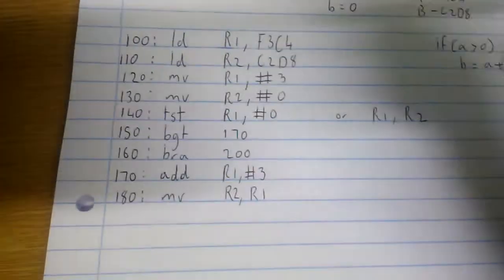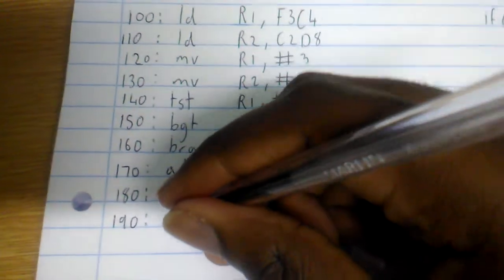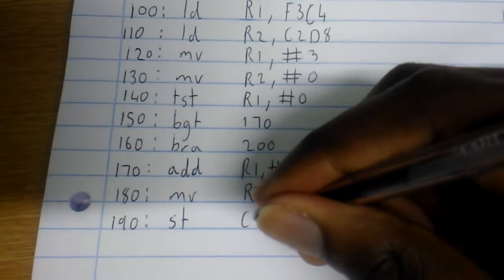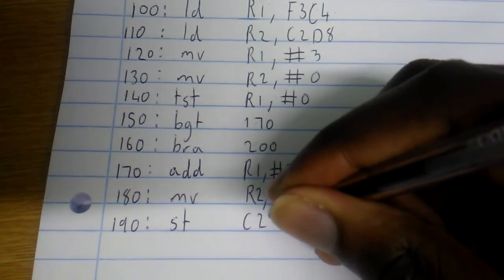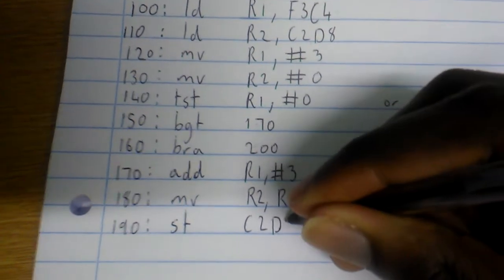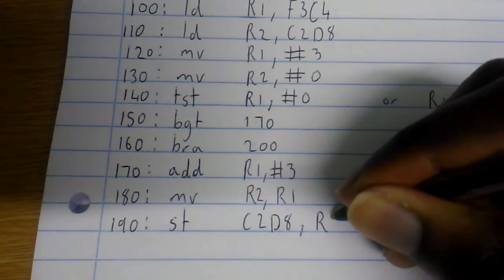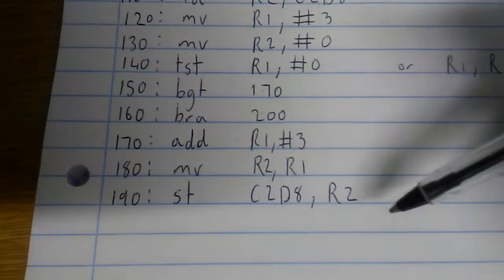Then finally, to end the program, which is true, you're going to say line 190, and then the opposite of load is store. So you're going to be storing it back into your main memory. So you're going to say ST, store R2 back into C2D8, which is the variable declared for B. And then you're done. And now it's stored back into your main memory.